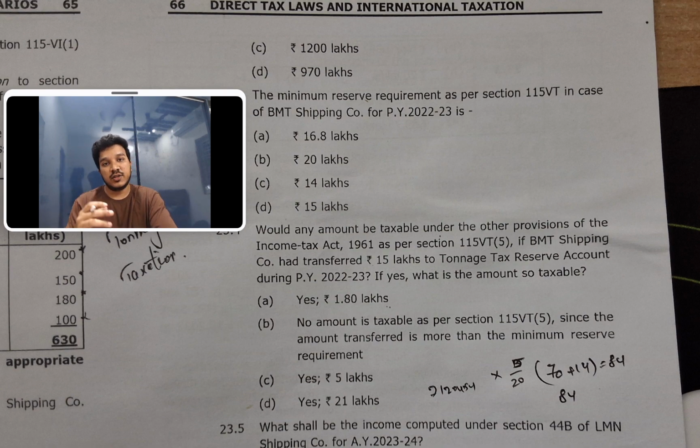So I told you, they have to compulsorily transfer in case of any shortfall, no. The proportionate amount of such shortfall will be taxed in the normal provisions of the Act. So here also it is saying, in case he transfers 15 lakhs, is there any amount that will be taxable as per normal provisions of the Act?